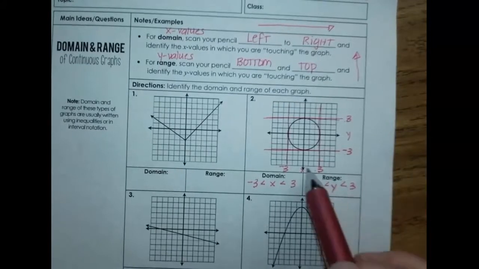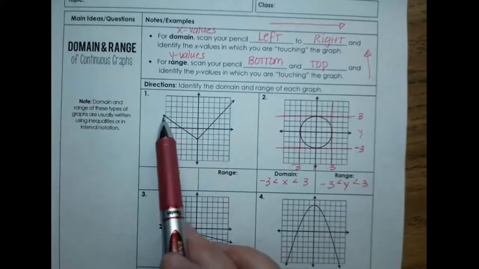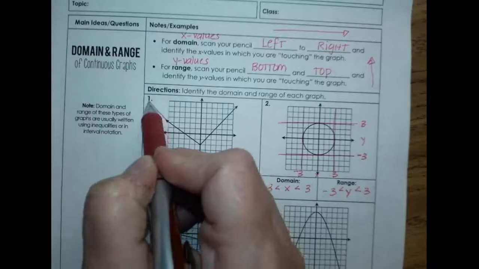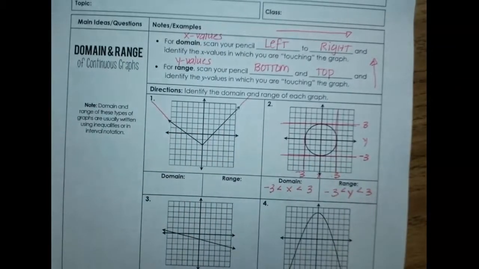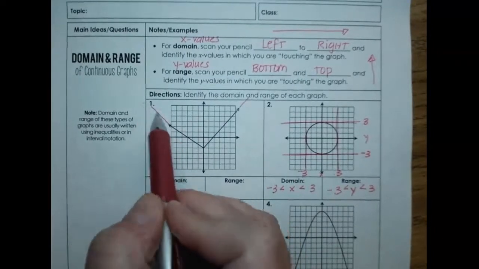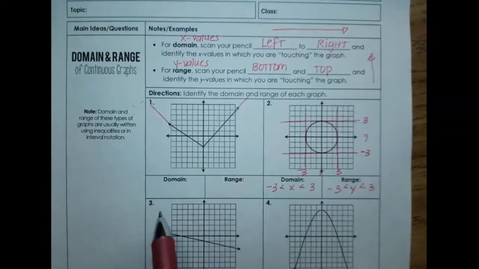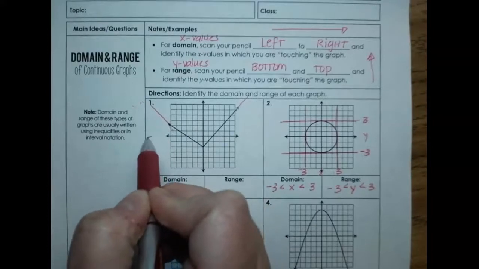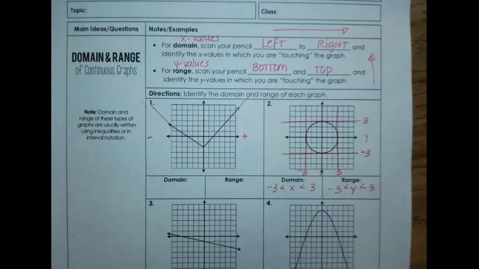All right, what if I can't really box this off? This graph has arrows on the end. That means I'm just seeing a portion of the graph. It's continuing on forever and ever. I can only see a small section of it. So on the left-hand side of this graph, it's never stopping going to the left. The numbers on the left-hand side of the x-axis are all negative. On the right-hand side of the x-axis, they're all positive.